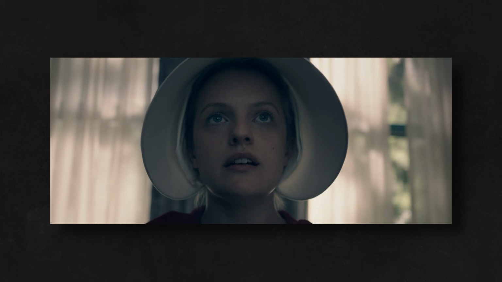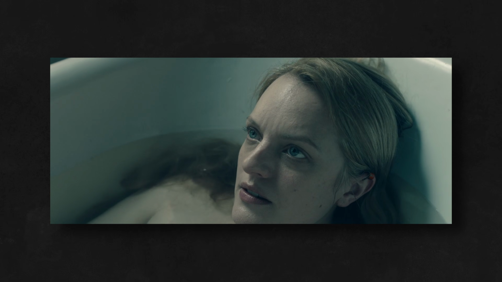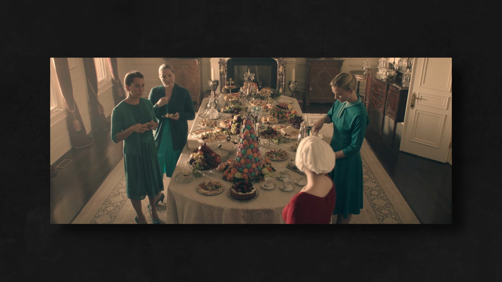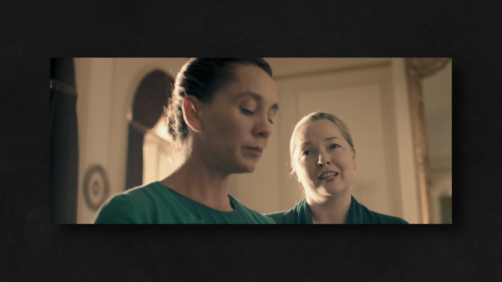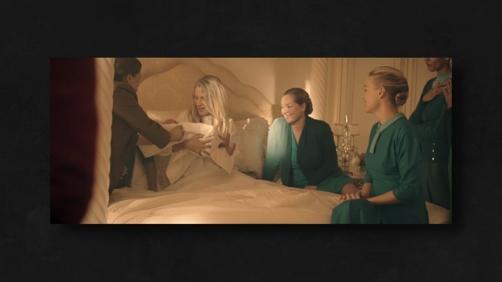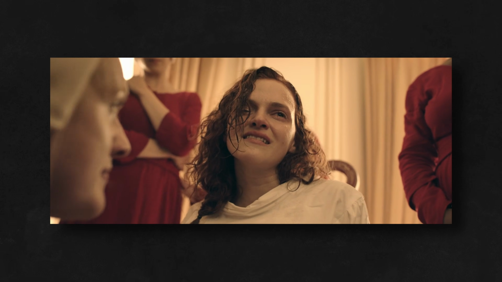More often than not, the protagonist, June, decides to stay silent in order to survive. In her flawed perspective, complicity is the only way to stay alive. Even for the wives in power, perpetuating the system is the only way to get what they desire most: a family of their own, and that no matter the cost.